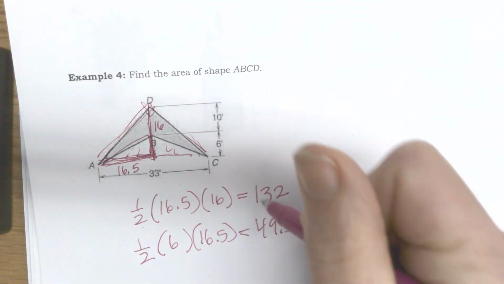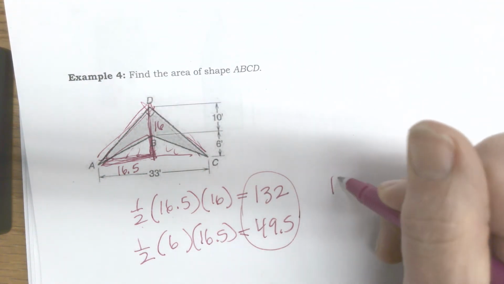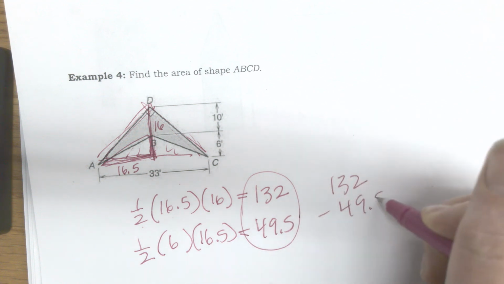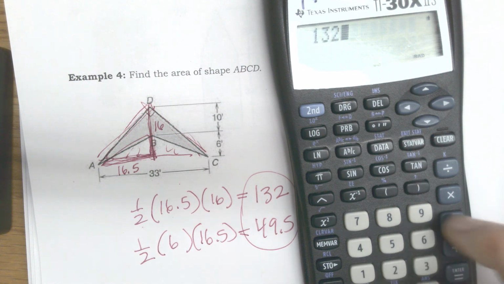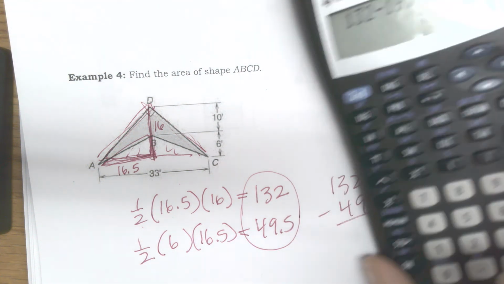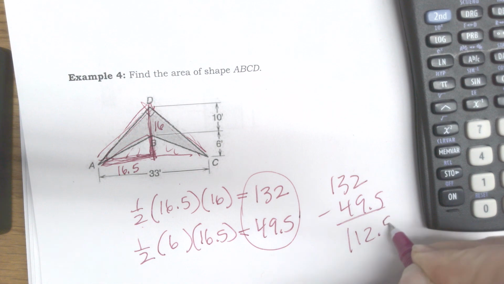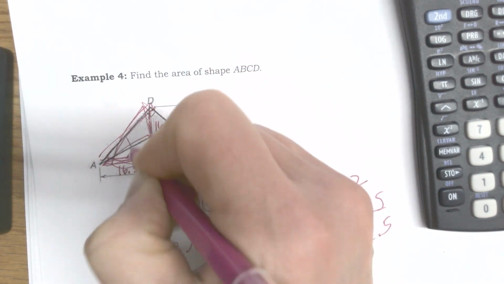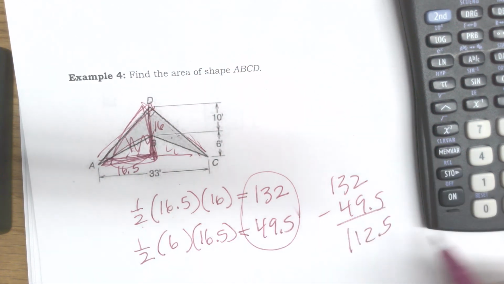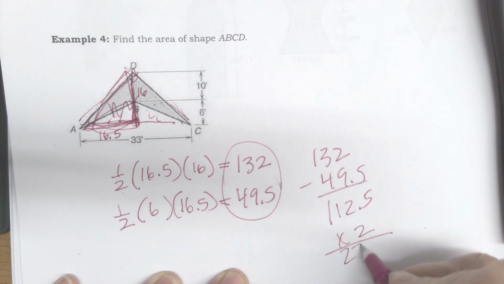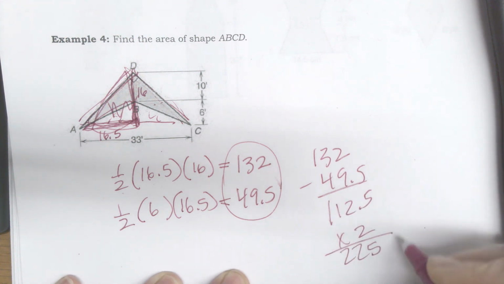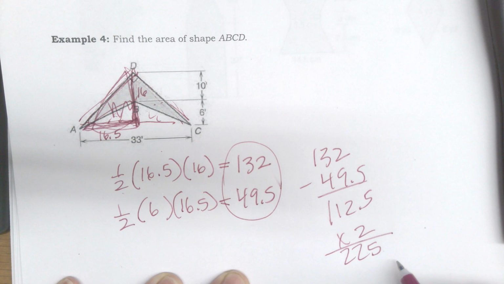Okay, so then I'm going to take these two numbers and subtract them. 132 minus 49.5. Get that value. That's 112.5. But that's only for half of this. I need to double it to get the other half. So I'm going to multiply that by 2 to get the rest of it. So my answer times 2 gives me 225. I end up with 225. This little 1 dash is feet, so it's feet squared.